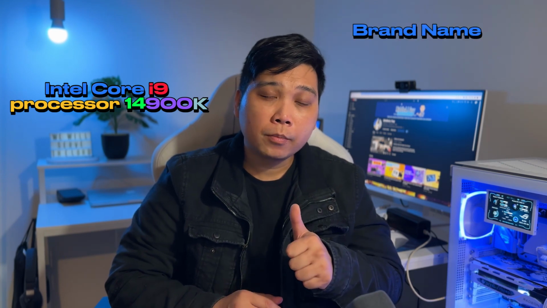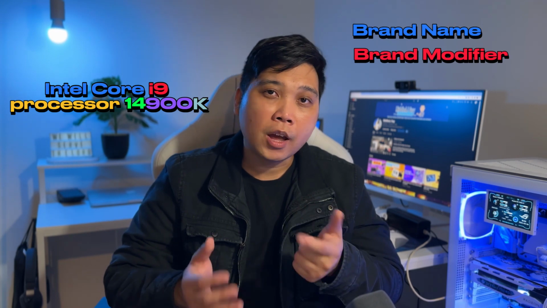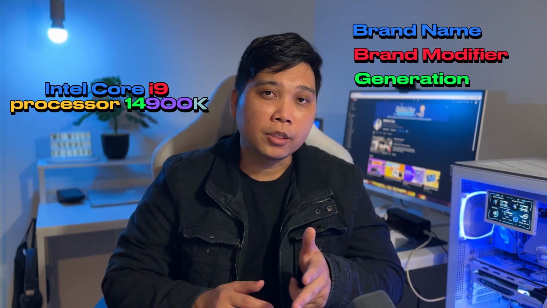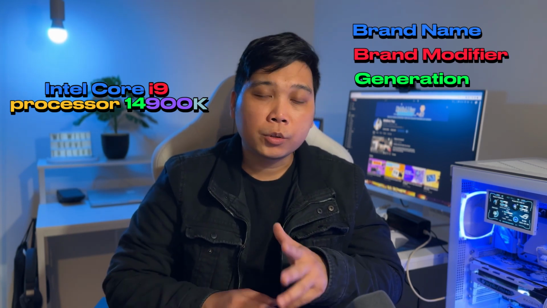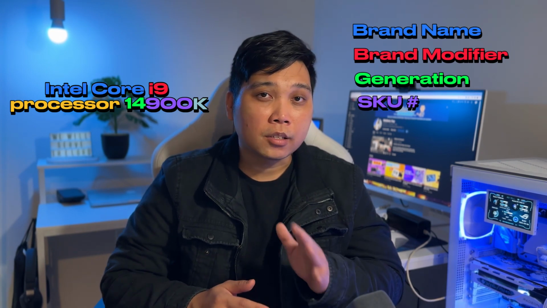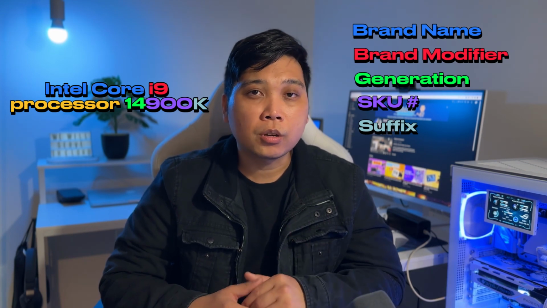So there you have it. That's the basic explanation of the naming convention used by Intel for their CPU names, and we have broken it down into 5 different parts. The first part is the brand name. The second is the brand modifier, which is what we typically see as i5, i7, i9. Then we have the generation number, either 13th gen, 14th gen, or even older 12th gen. Afterwards is the processor number or the SKU number. And lastly is the suffix, which is a letter or a combination of letters depending on the features of each CPU.